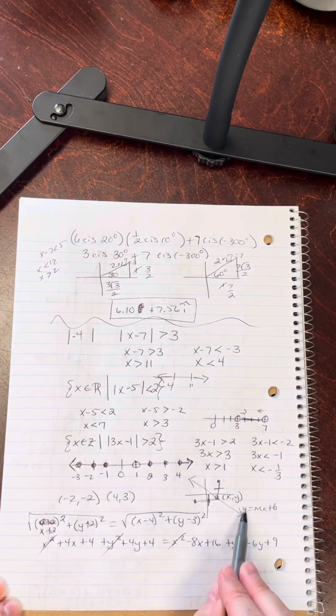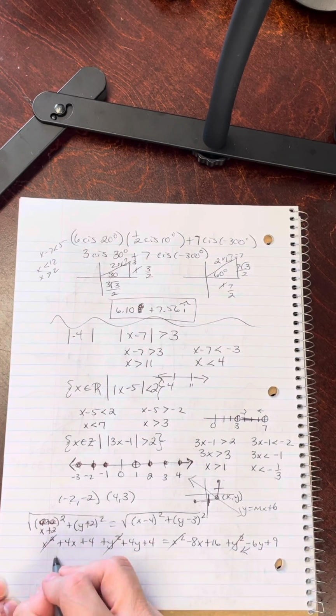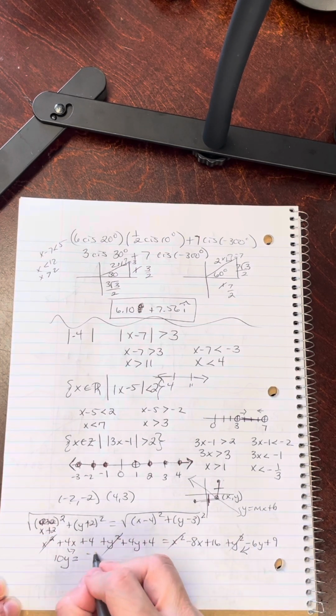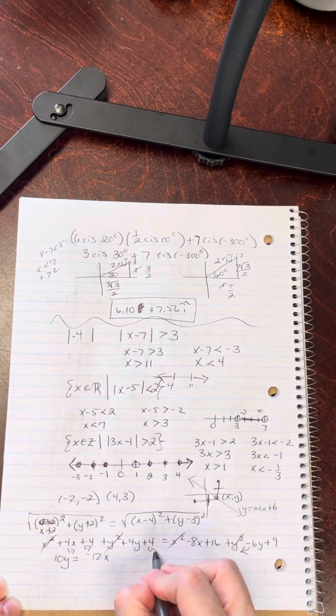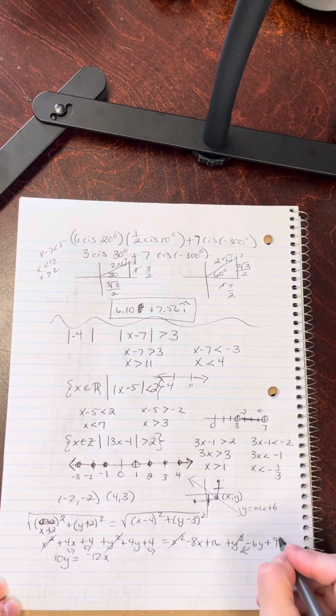Since I want to solve for the y, I'm going to move my y terms over here. So add 6y to 4y, 10y equals, then I'm going to move everything else away. So minus 4x goes with -8x, -12x. The 4 and the 4, so that's 8, moving over, making it -8.